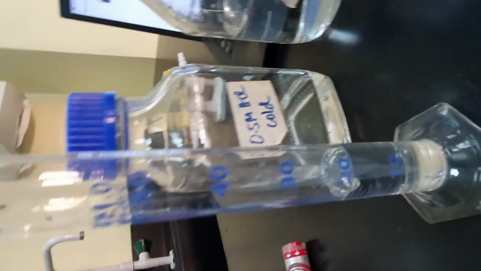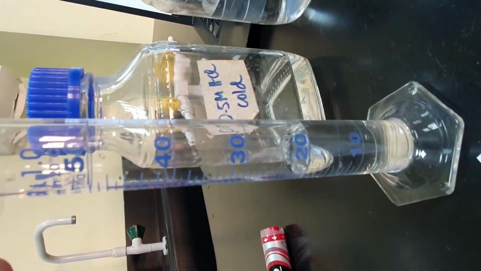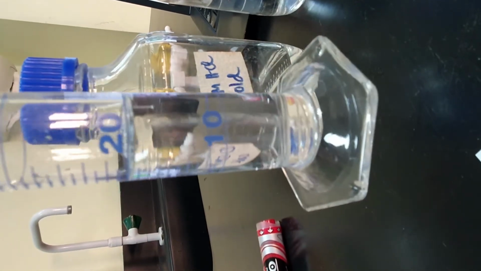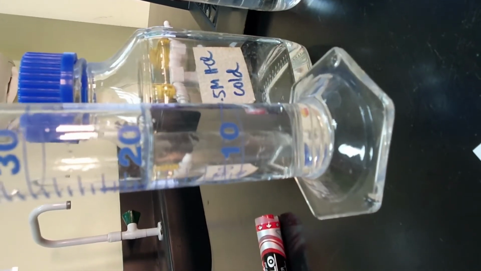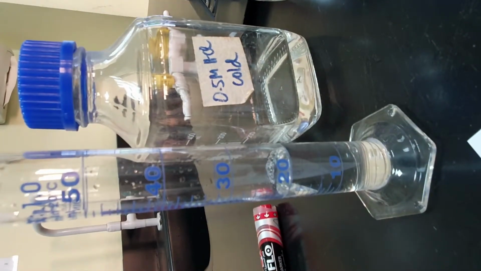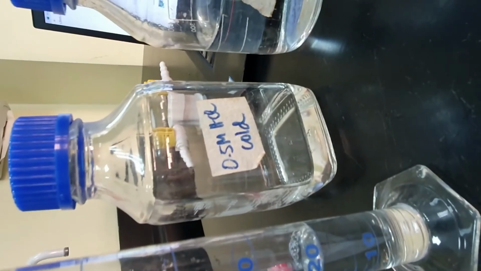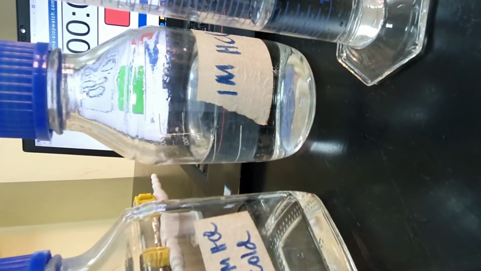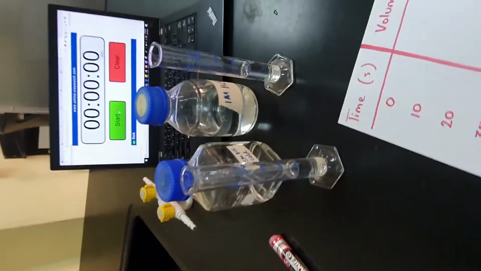I have 2 measuring cylinders, each with exactly 20 centimeters cubed, or 20 milliliters, of acid measured in there. I've used the meniscus, which is the bottom of that almost bubble at the top, to line that up with the 20 centimeters cubed mark. 2 different concentrations of acids, 0.5 molar and 1 molar. So obviously the 1 molar there is twice as concentrated.